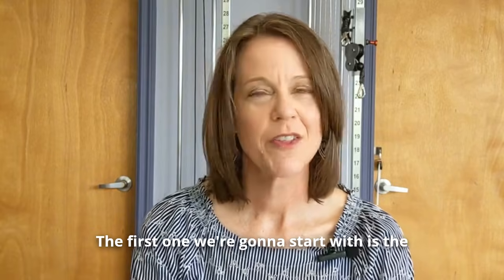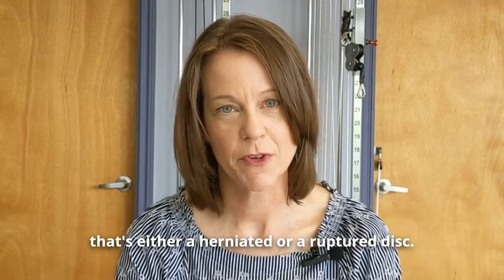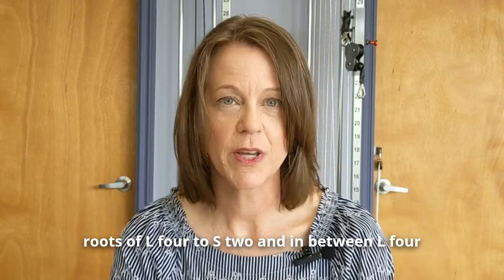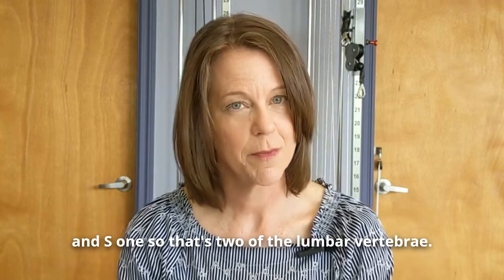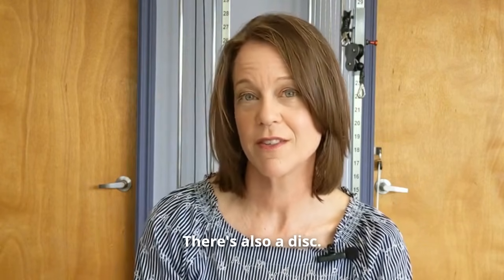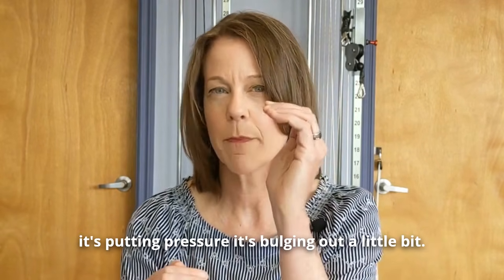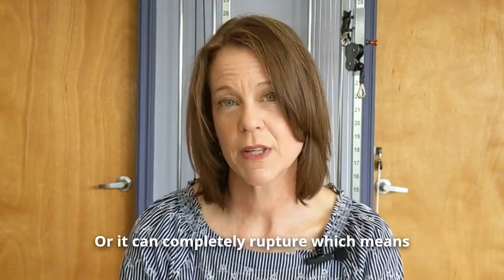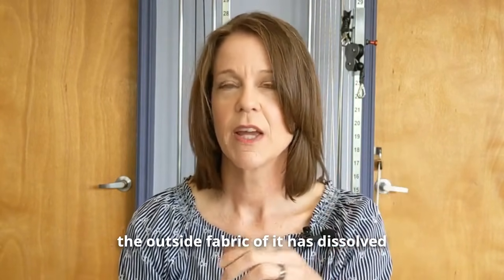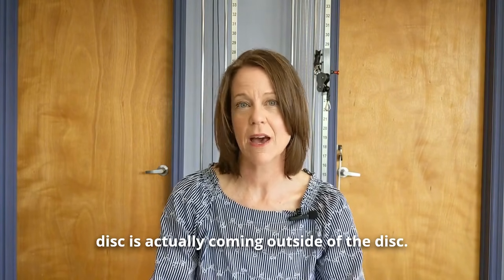The first one we're going to start with is the most common cause of sciatic nerve pain, and that's either a herniated or a ruptured disc. You see, the sciatic nerve is made up of the nerve roots of L4 to S2, and in between L4 and S1, so that's 2 of the lumbar vertebrae, there's a disc. In between L5 and S1, there's also a disc. That disc can either become herniated, which means it's putting pressure, it's bulging out a little bit, or it can completely rupture, which means the outside fabric of it has dissolved and you're getting discal material, so material that's supposed to be inside the disc is actually coming outside the disc.